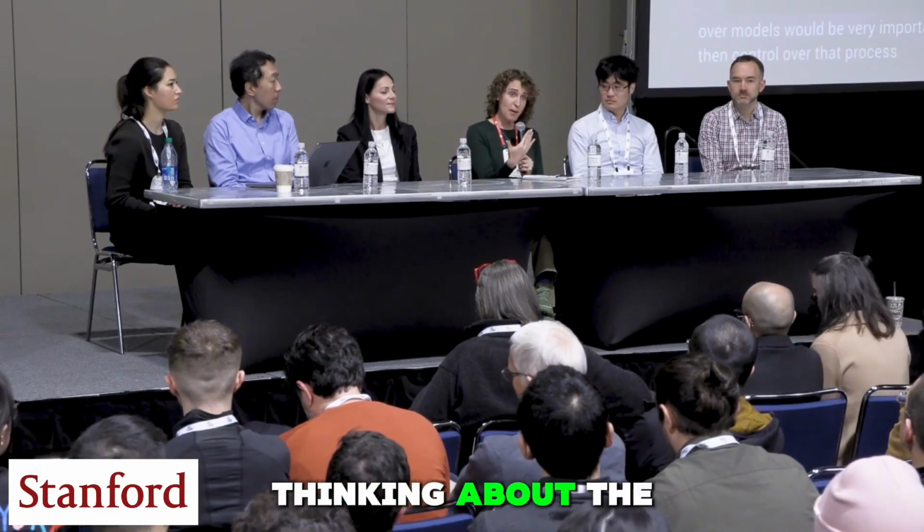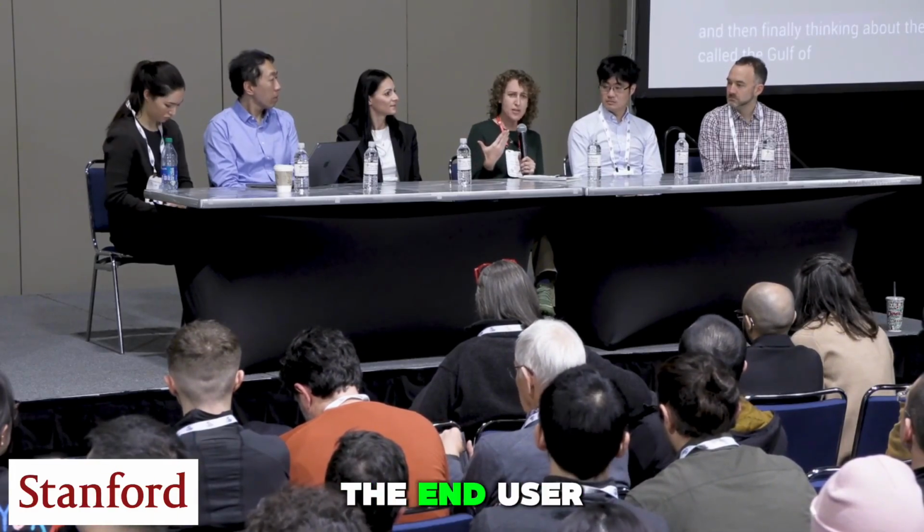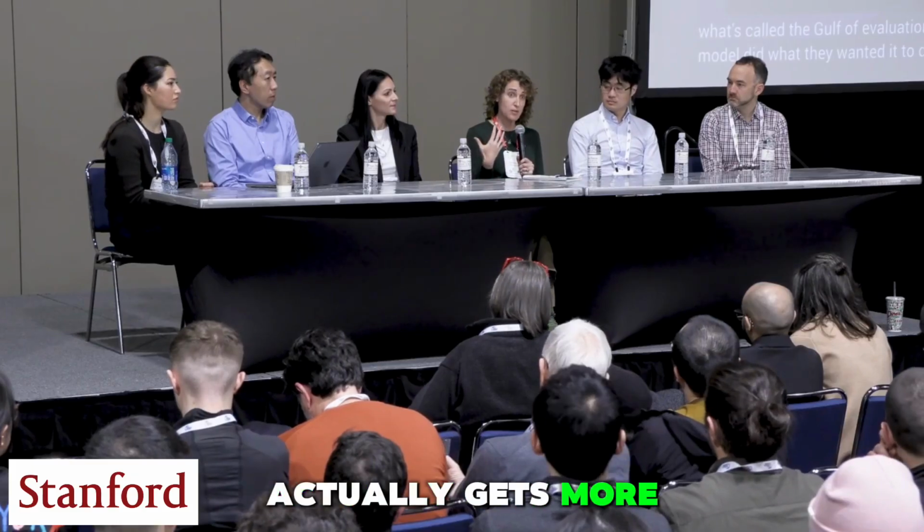And then finally, thinking about the output end, we need interfaces that bridge what's called the gulf of evaluation. So how does the end user assess whether the model did what they wanted it to do? And as models become more powerful, I think this actually gets more challenging. So even with models, state of the art today, think about a model that generates code. Maybe most of us in this audience can write code.